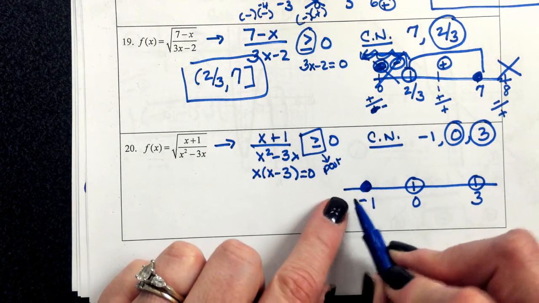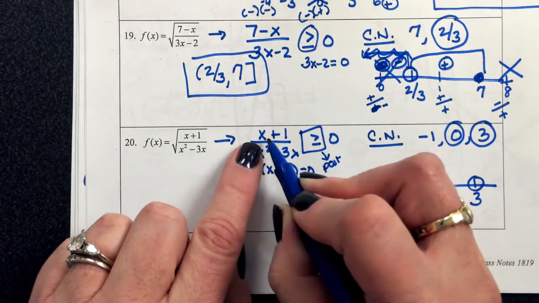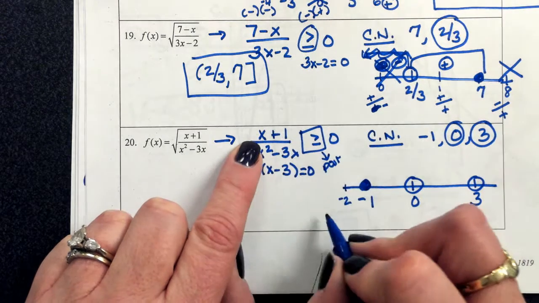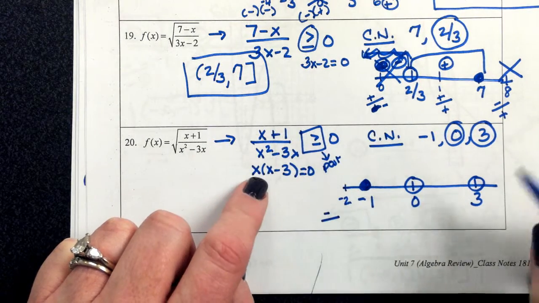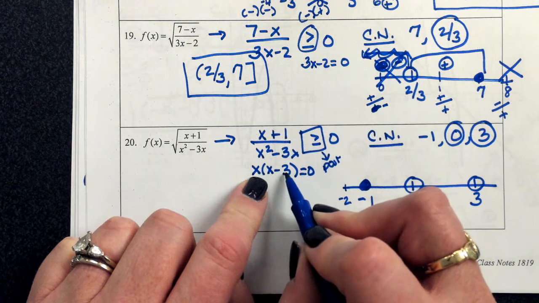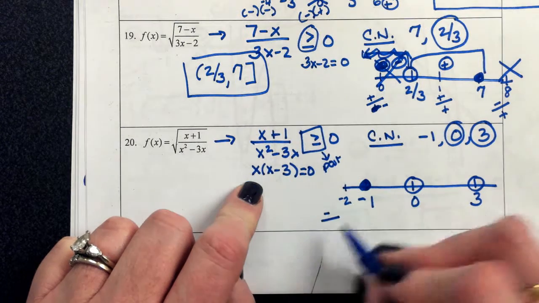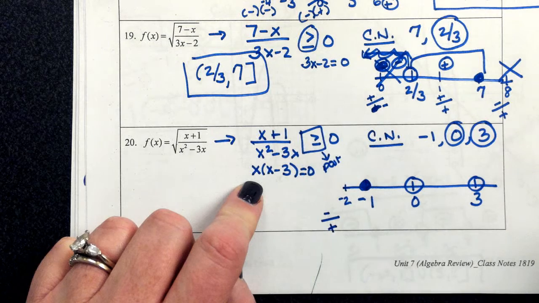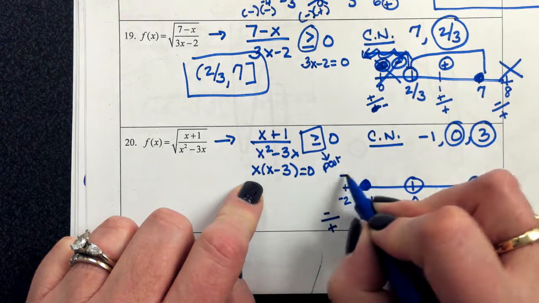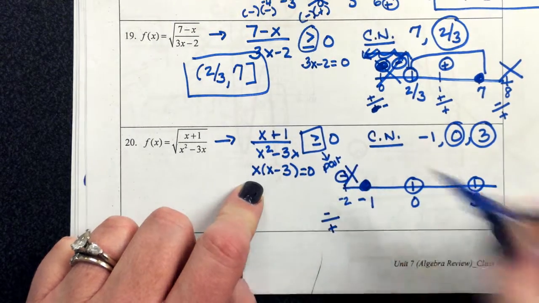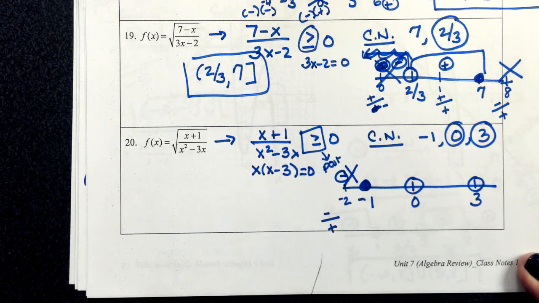So a number less than -1, I'll use -2. Well, -2 plus 1 in the numerator is a negative number. -2 minus 3 is a negative. Times a negative gives me a positive in the denominator. So I know numbers less than or equal to -1 will be negative. So there's going to be no solutions less than -1.